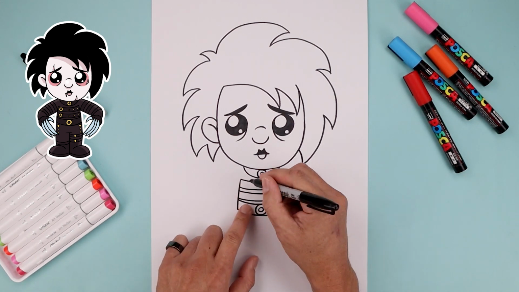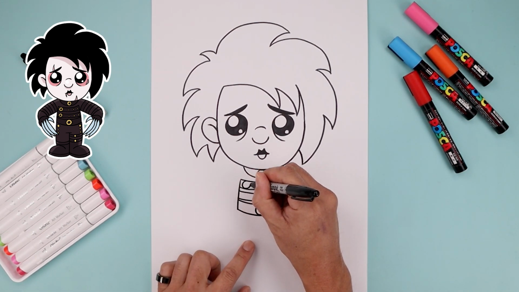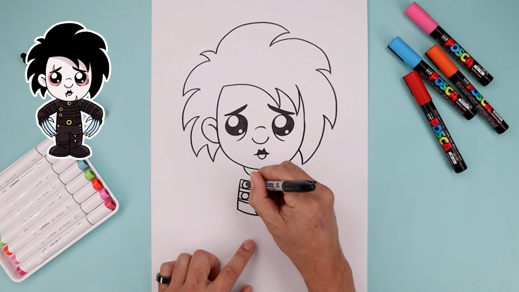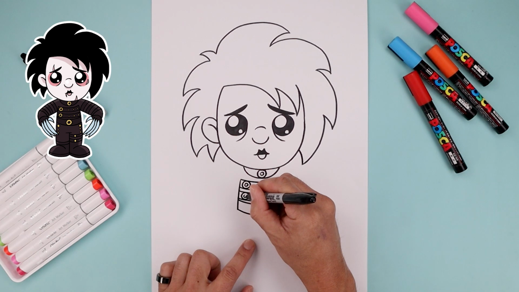Now over on the left side, we're going to draw 2 circles. One inside the strap on the top, one across the bottom, and then we'll trace those circles along the inside.